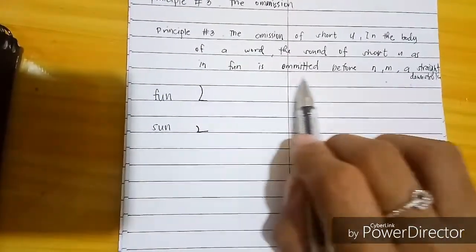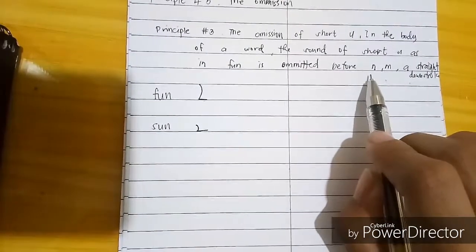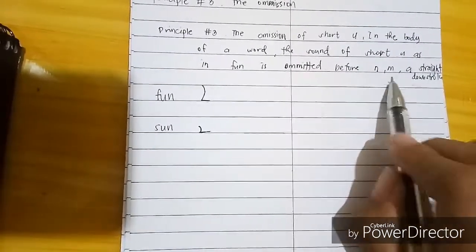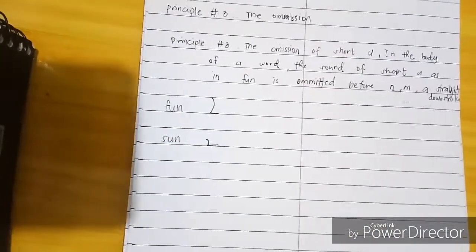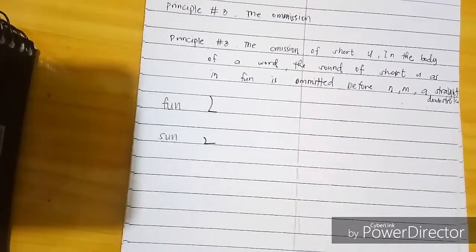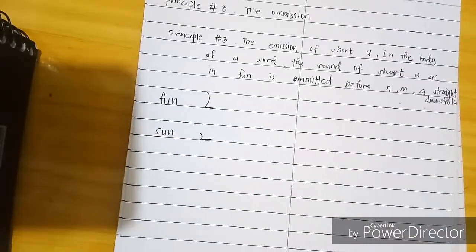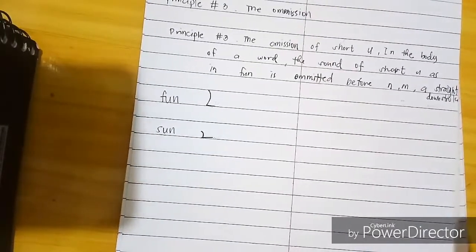Short U is being omitted before the letter N, M, or a straight down stroke. Another is the short U as in some is omitted before M.